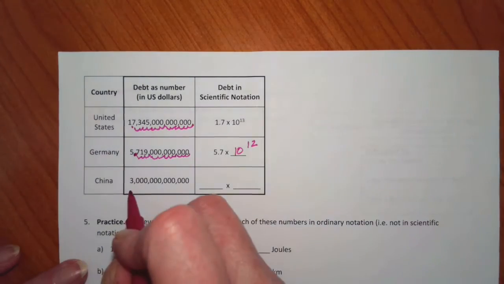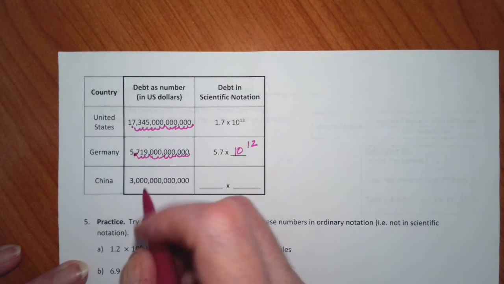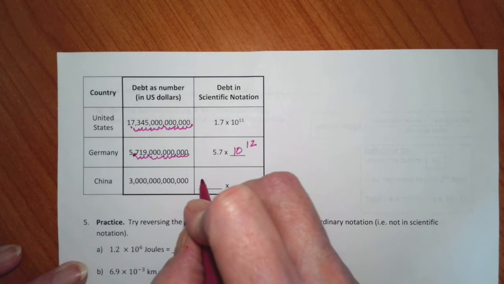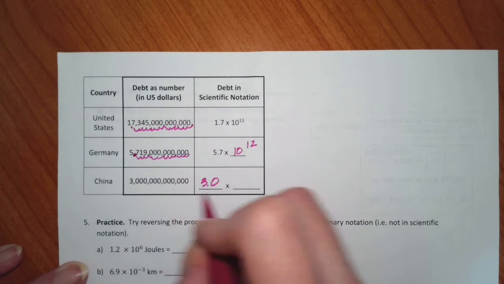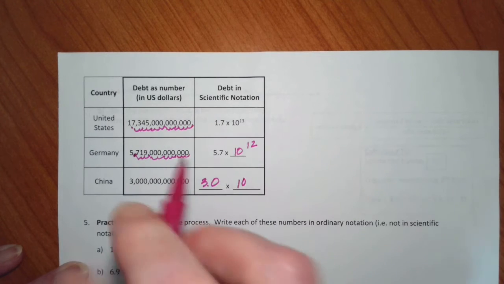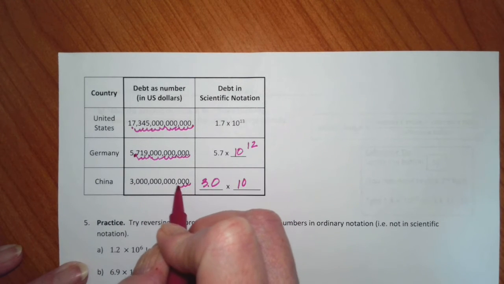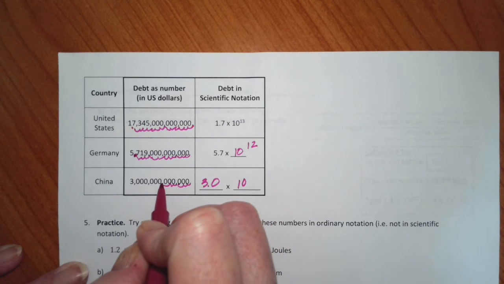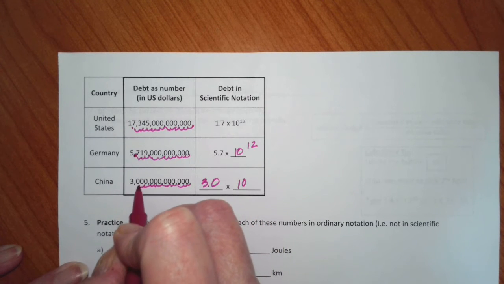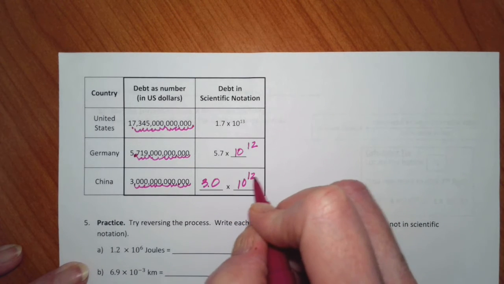Okay. All right, then the population or the debt in terms of China, I'm going to do 3.0. And this is going to be a large number, so I need to go from here to here. So 1, 2, 3, 4, 5, 6, 7, 8, 9, 10, 11, 12. So once again, that's 10 to the 12th.